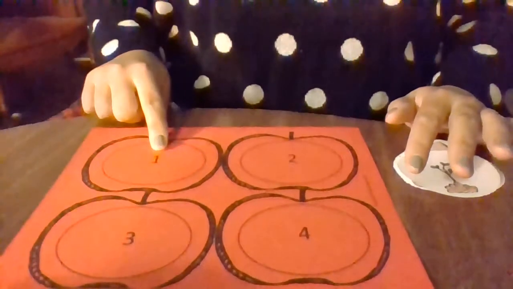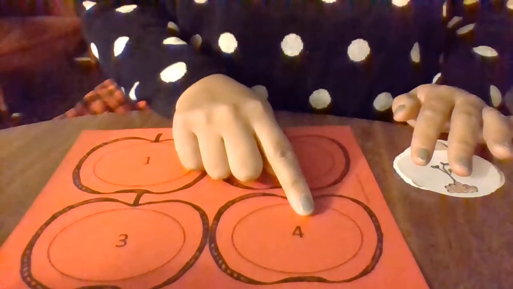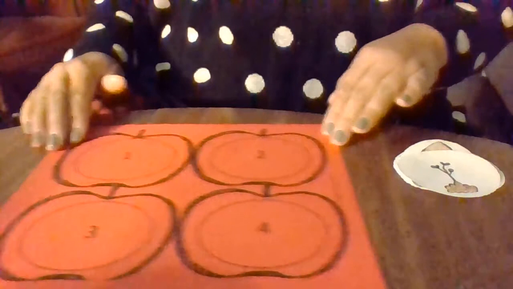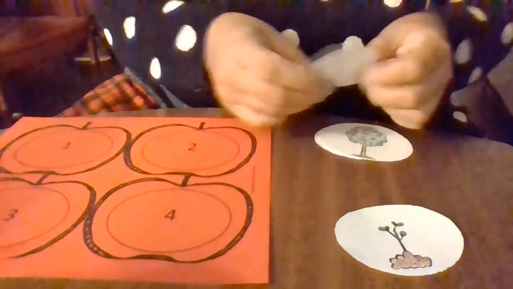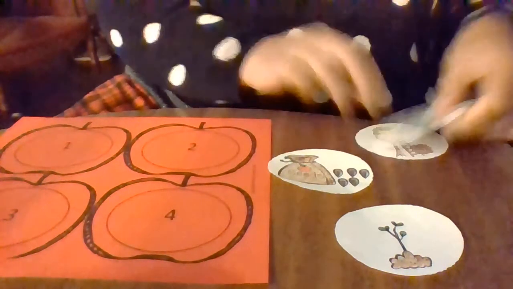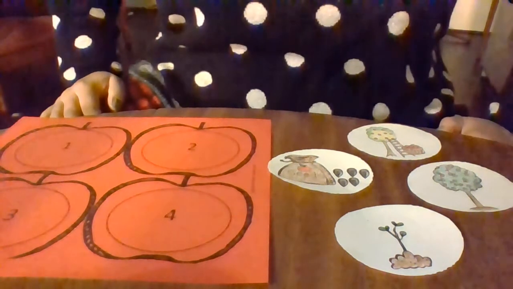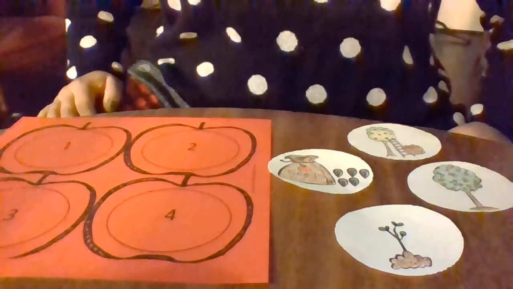Okay. Let me look at the red apple page. I think I see numbers. I do. 1, 2, 3, 4. This must want me to put my pictures in order. Let me make sure I have my 4 pictures. 1, 2, 3, 4.